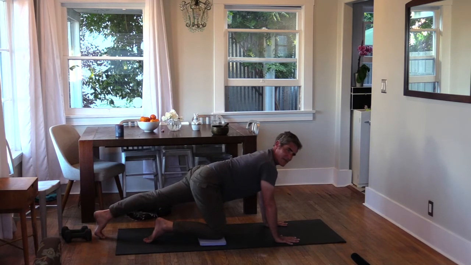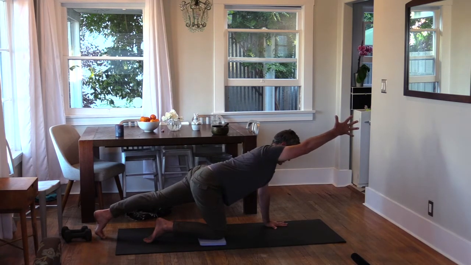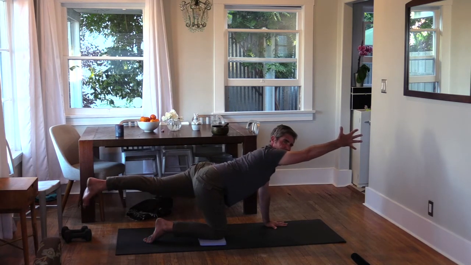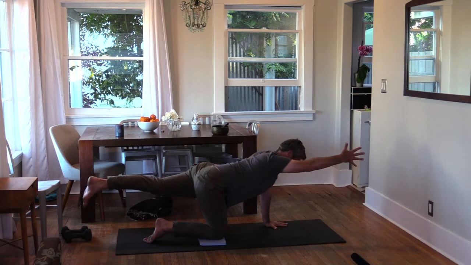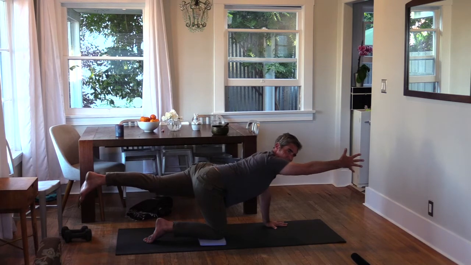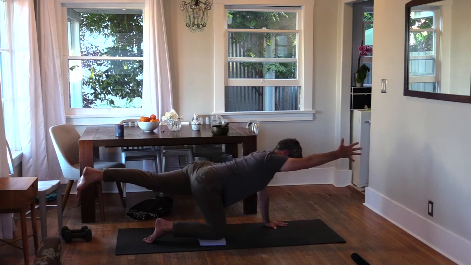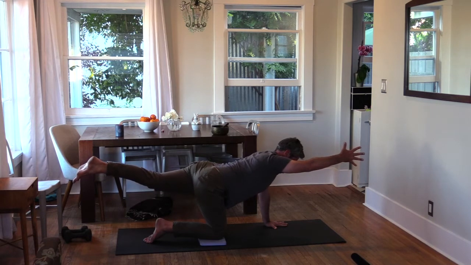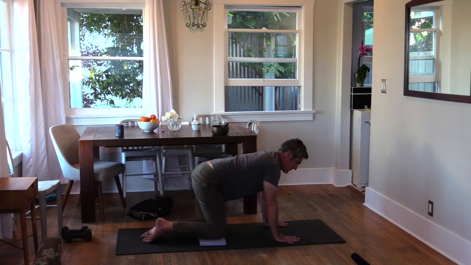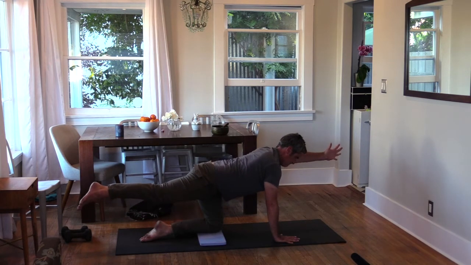So we extend back a new left leg, reach forward a new right arm, lift that leg off the ground, and both limbs are about level. And I'm using the table behind me as inspiration. Good. And then you just go back and forth last couple on your own.